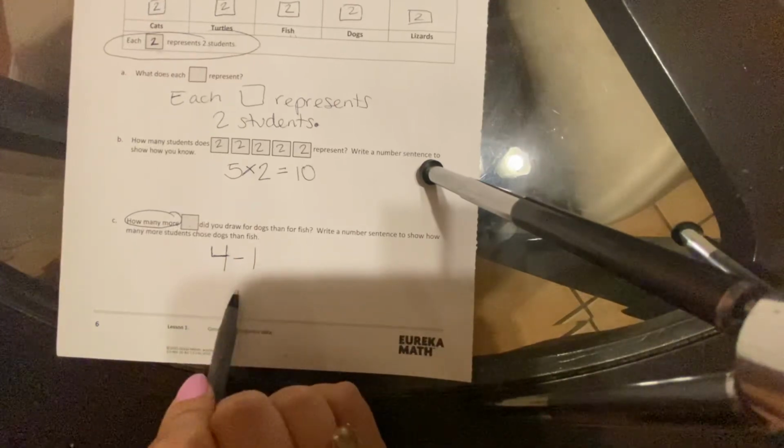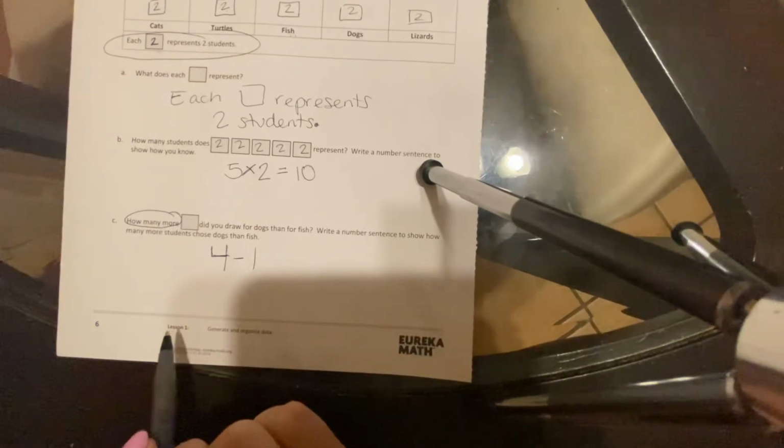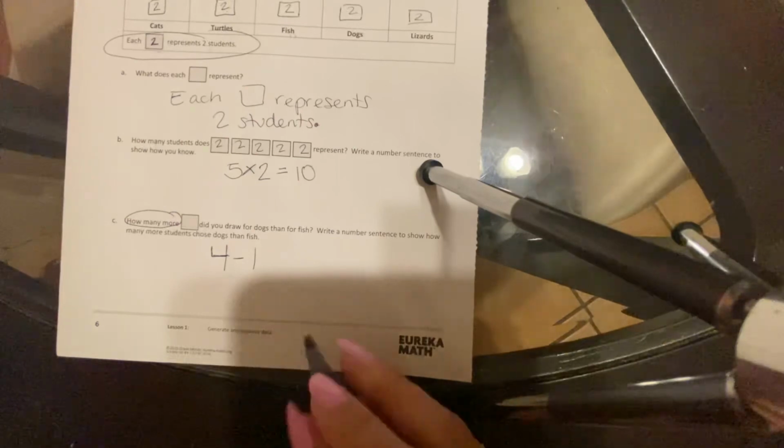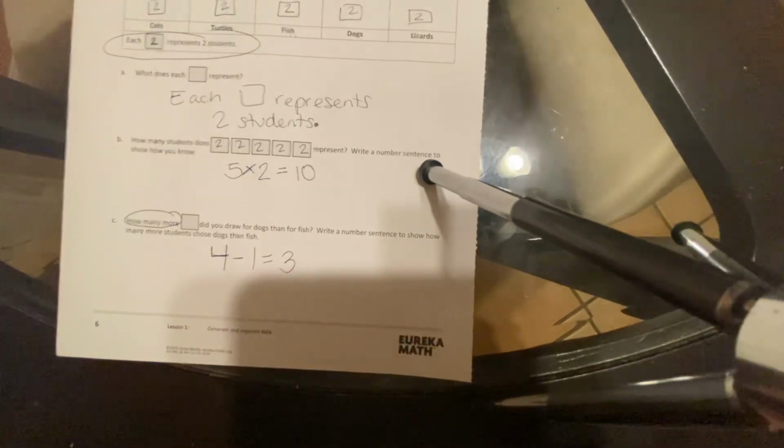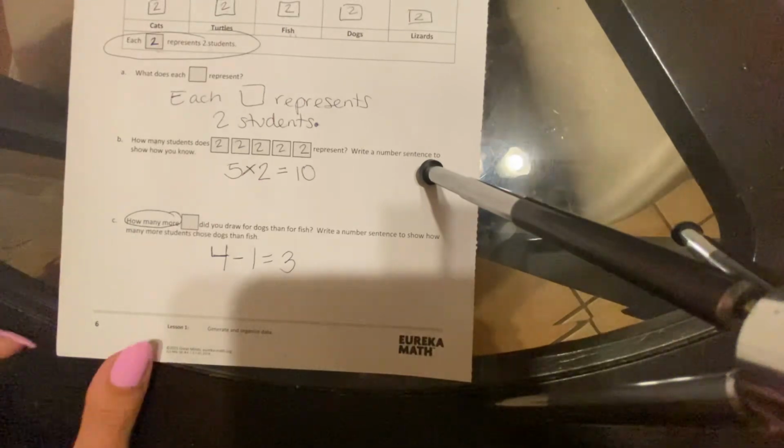Write a number sentence. I already did. 4 minus 1 to show how many more students chose dogs than fish. 4 minus 1 is 3. And that's it for lesson 1 homework module 6.